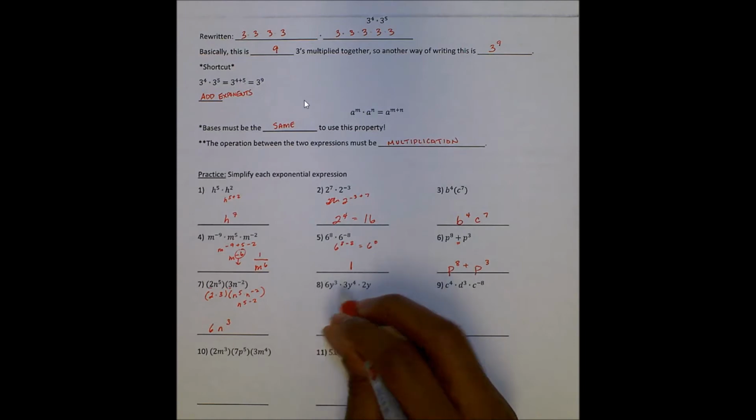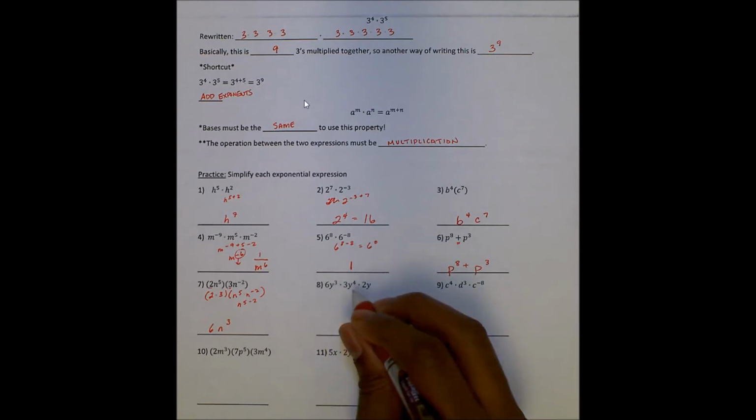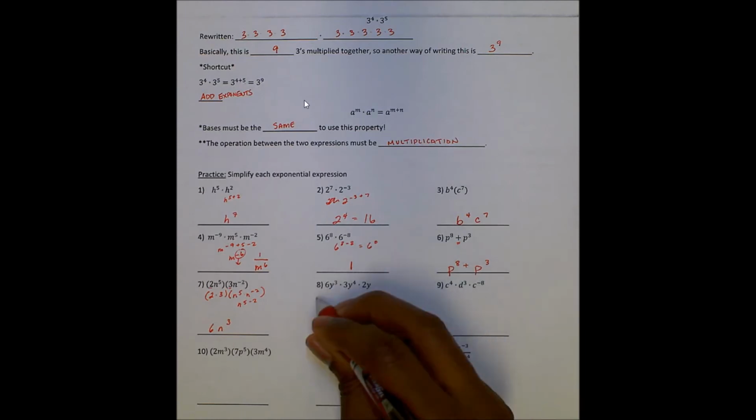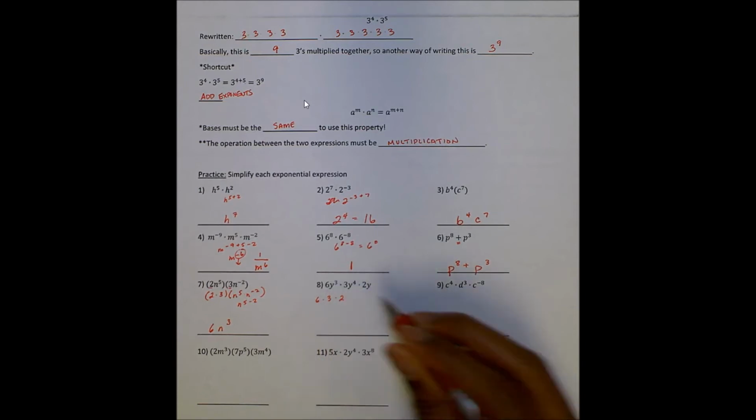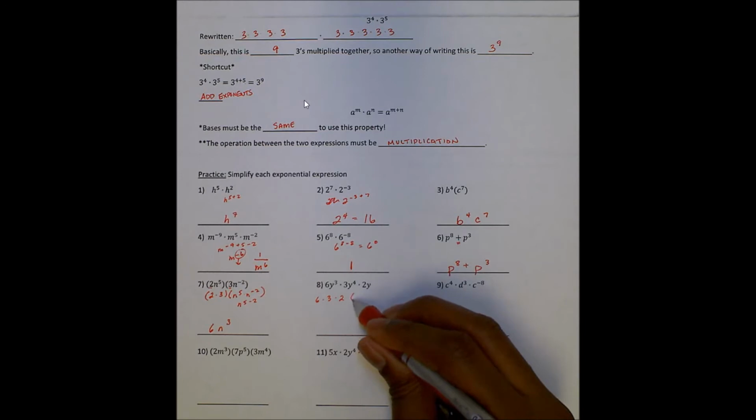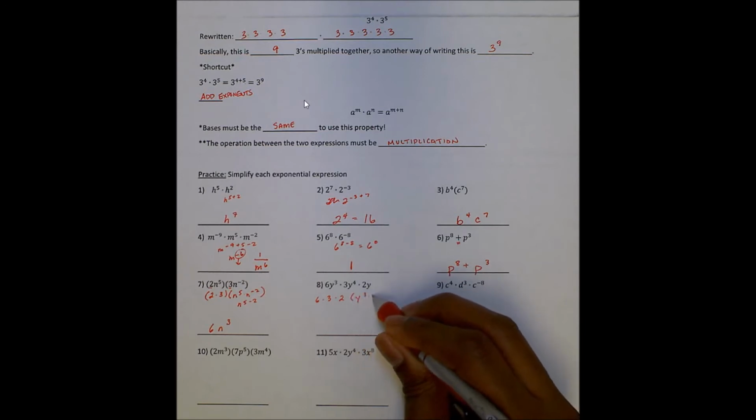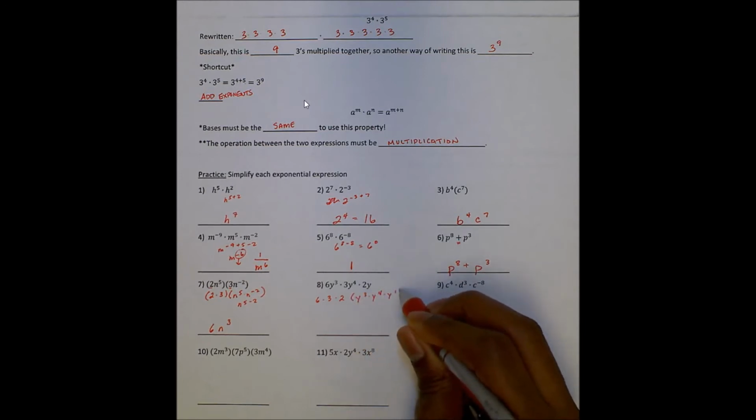So 8, no parentheses, but still we're going to group in a way that helps us. 6 times 3 times 2, taking all my numbers and putting them together. Then I'm going to take all my y's and put them together. Okay, notice what I did with this last y.